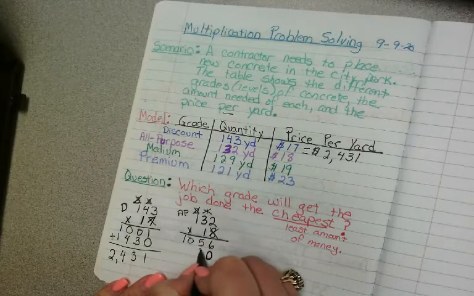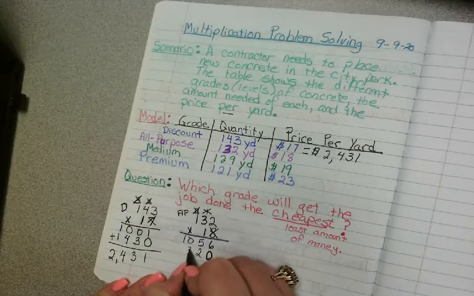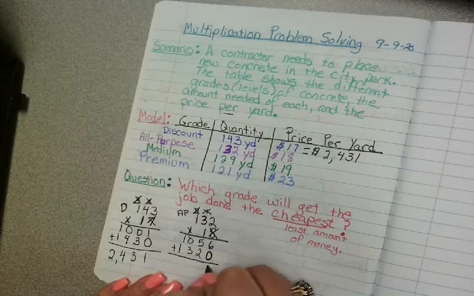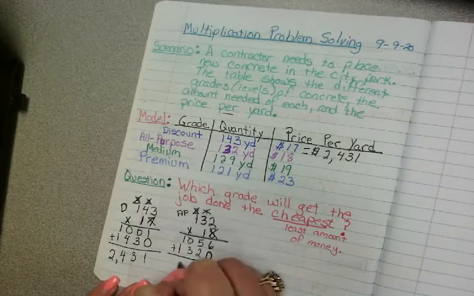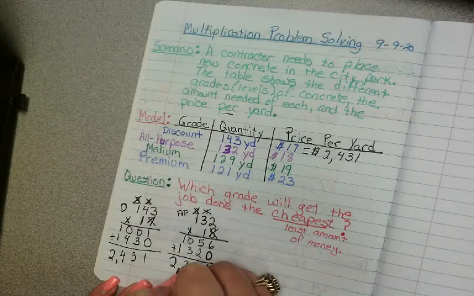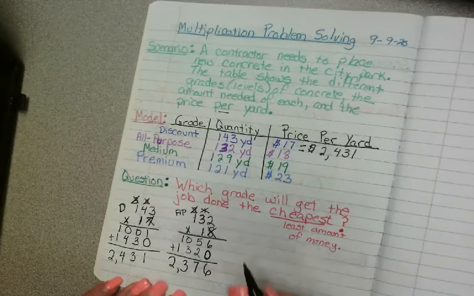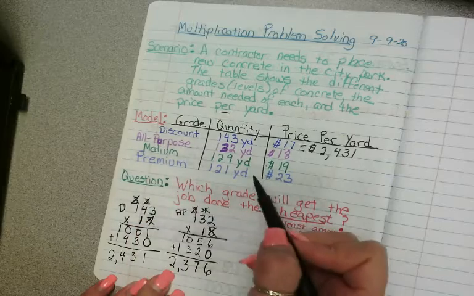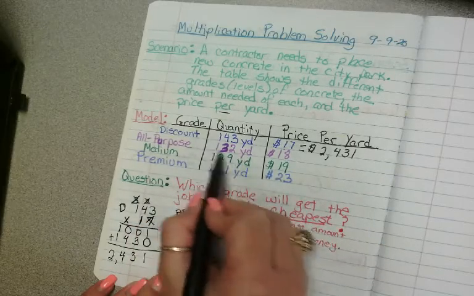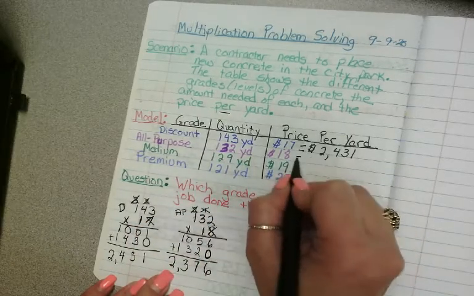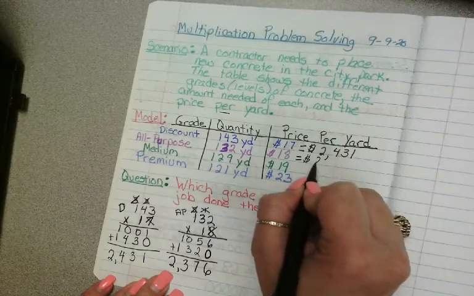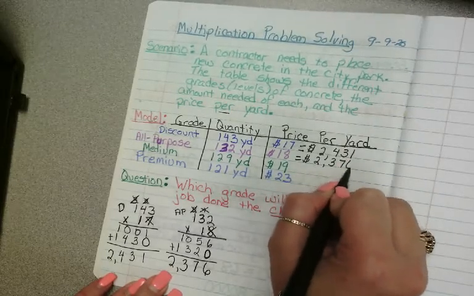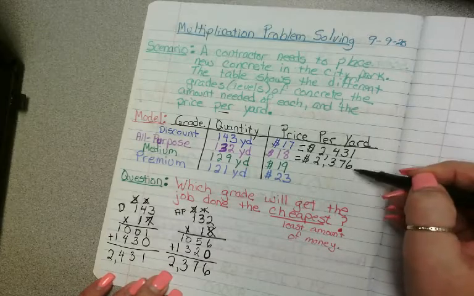1 times 2 is 2. 1 times 3 is 3. And 1 times 1 is 1. Now we're going to add this up. Okay? So in order for the contractor to use the all-purpose grade, it will cost him a total of $2,376.